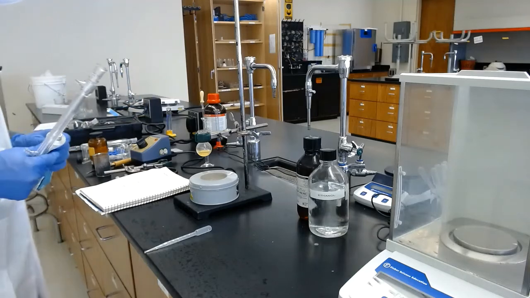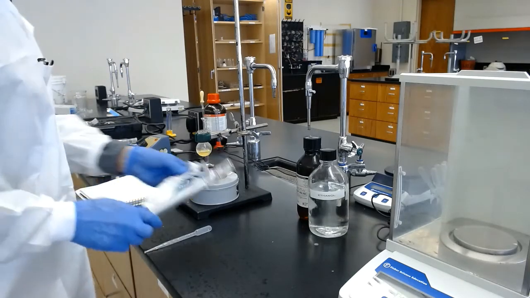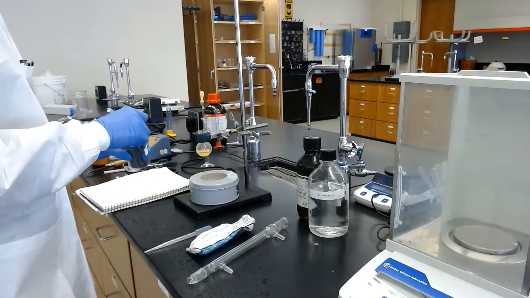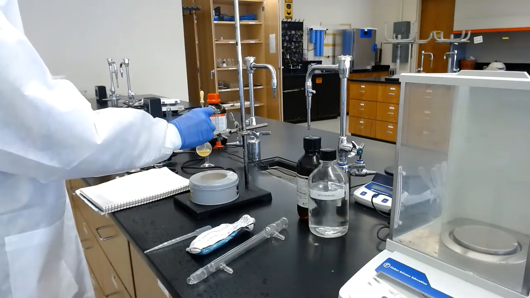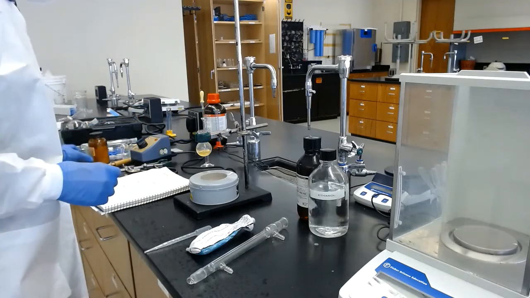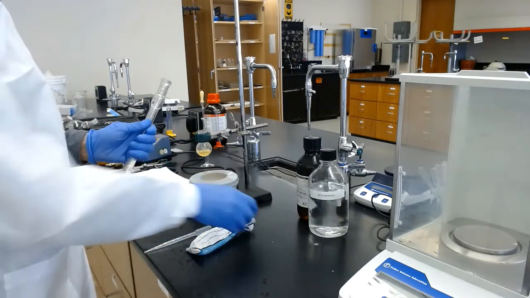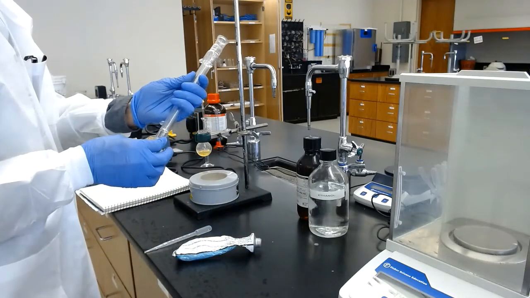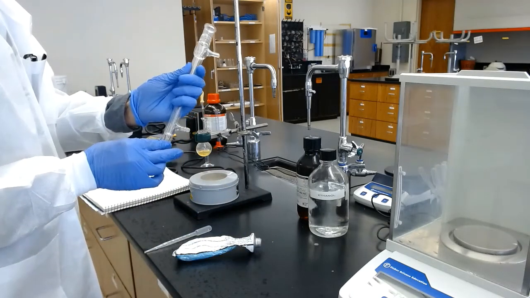This reaction has to reflux for an hour, but before doing that, I'm going to add a few boiling chips to have a smooth rate of reflux, and put a little bit of grease.